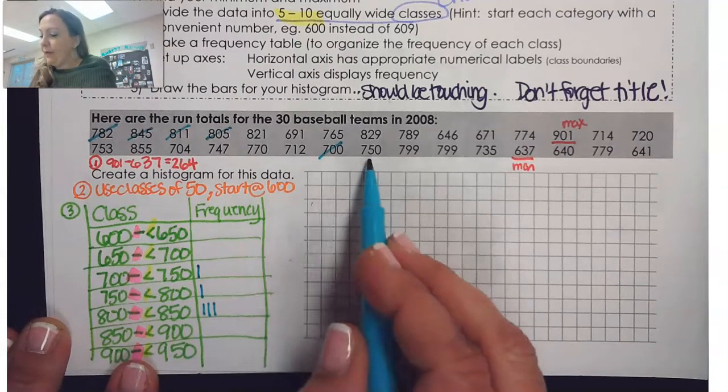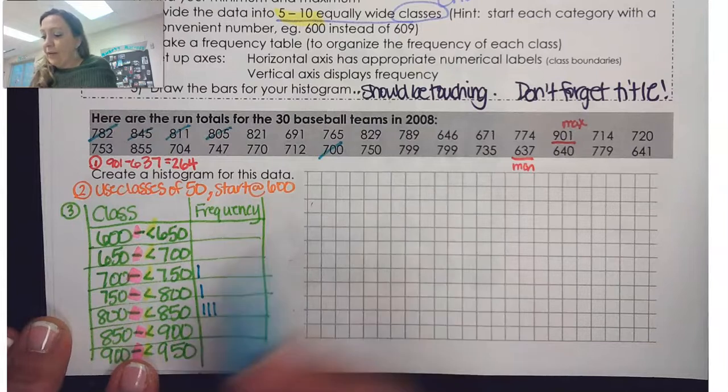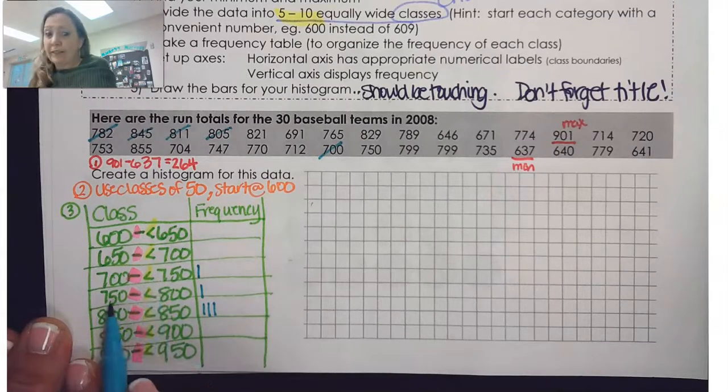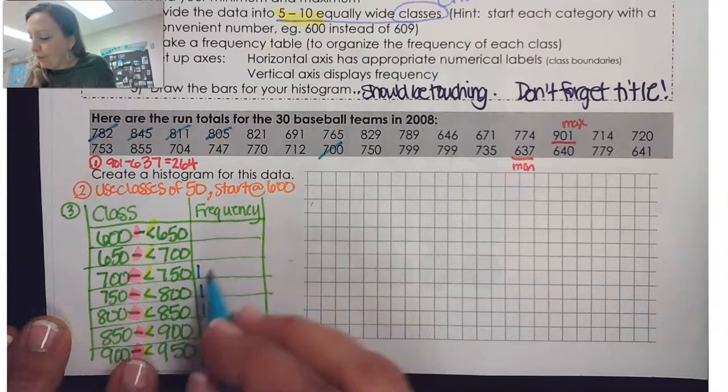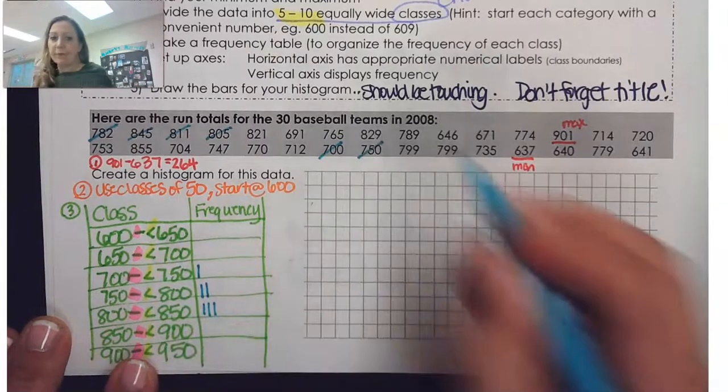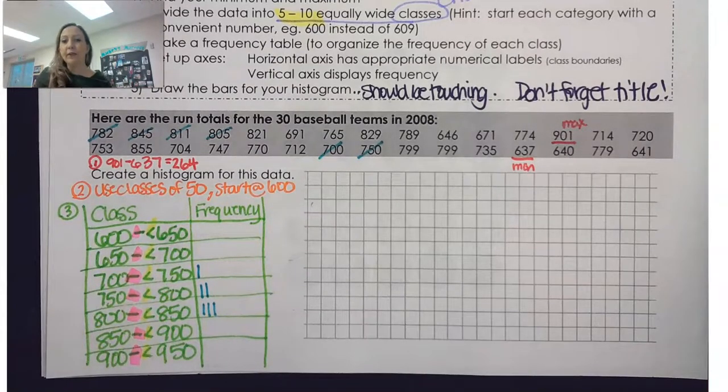Similarly, the same thing with 750. Would it go in less than 750 or the class that includes 750? Well, what includes 750? Okay. So see if you can pause the video real quick and go through and place the data points in the appropriate frequencies.